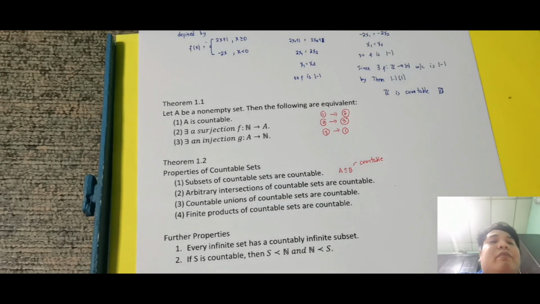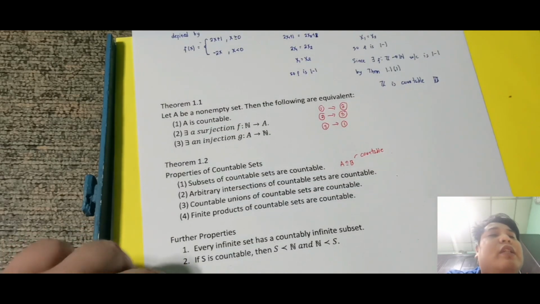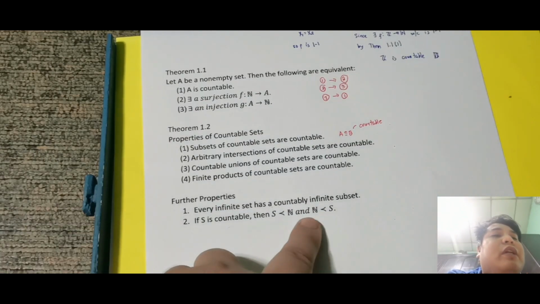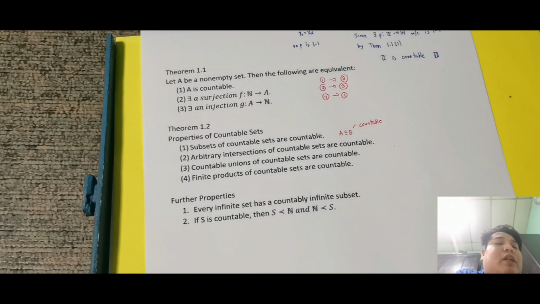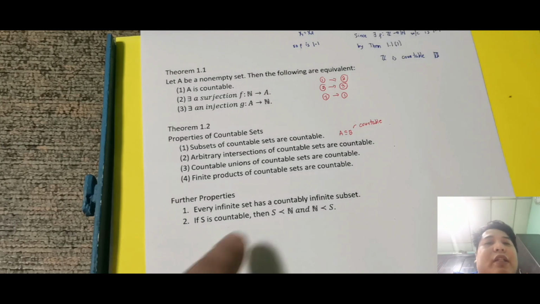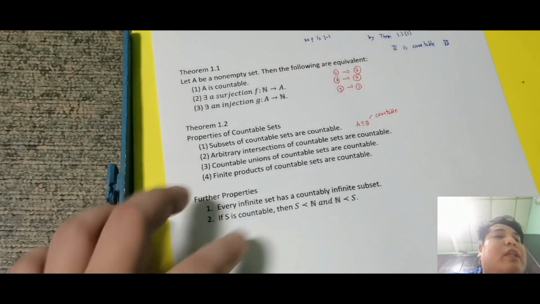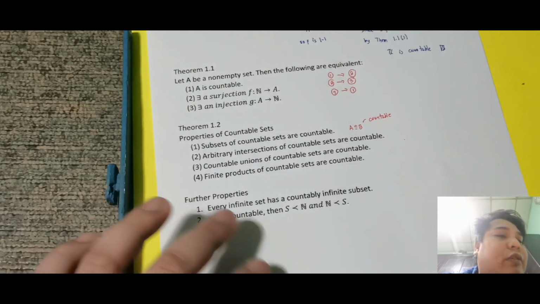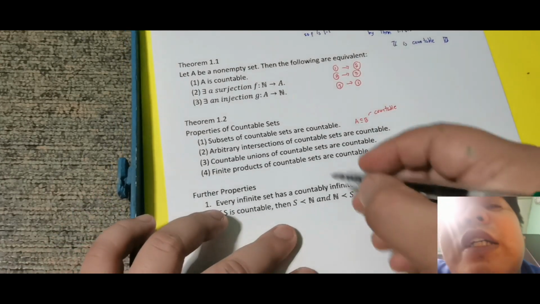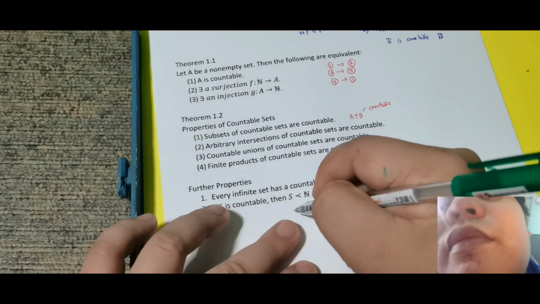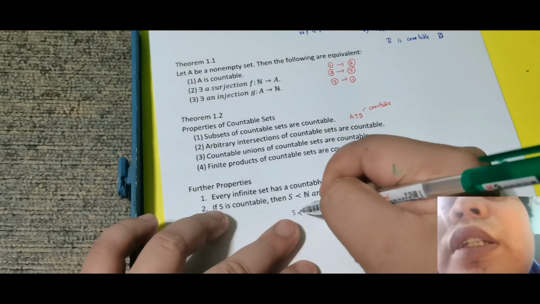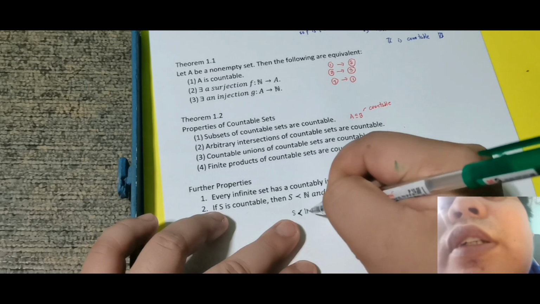Okay, next is number 2. Let S be countable, then S is strictly less than or equal to the natural numbers and N is strictly less than or equal to S. Ayun yung sinasabi ko, other way. So, para masabi ko kung countable si S, magpakita na lang ako ng S strictly less than or equal to natural number.